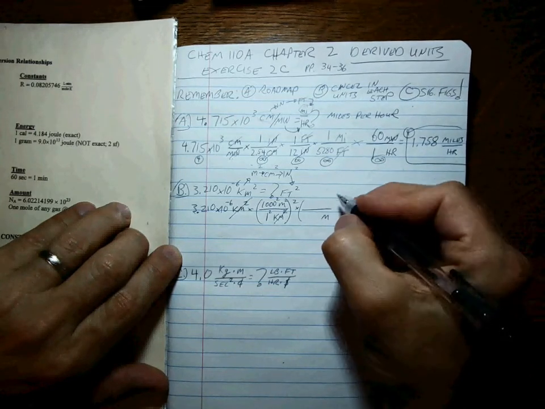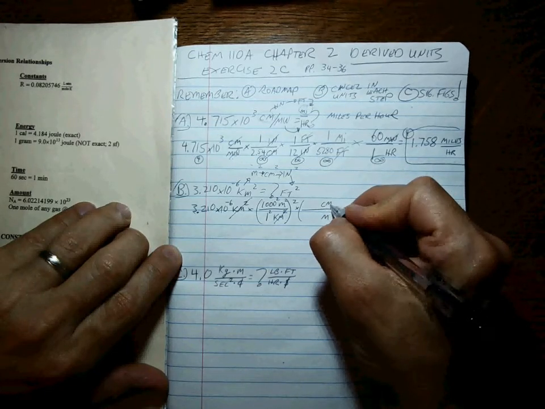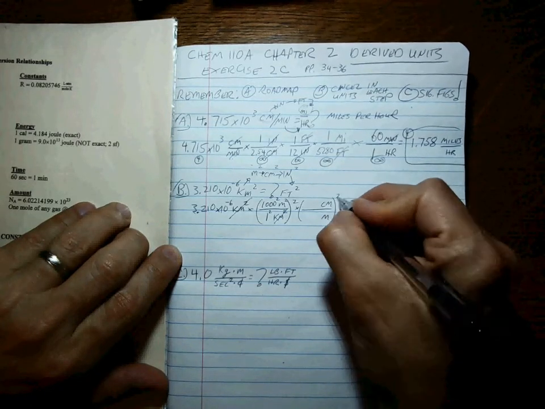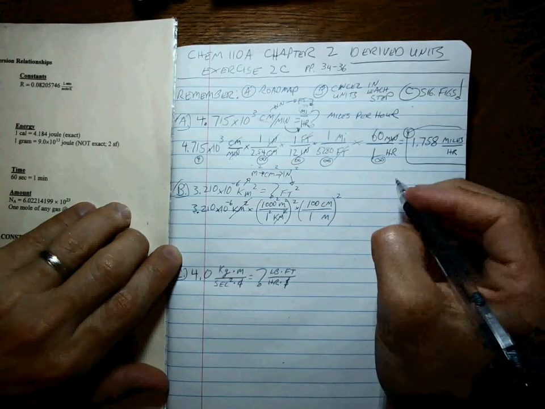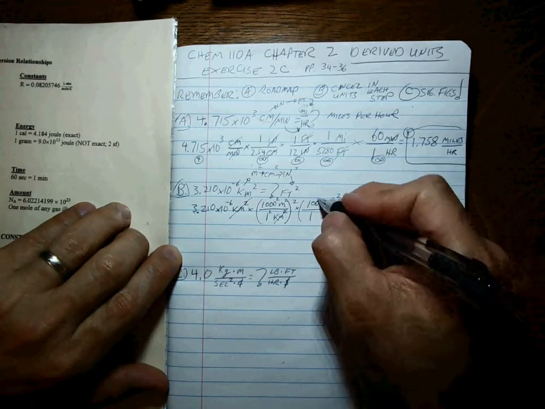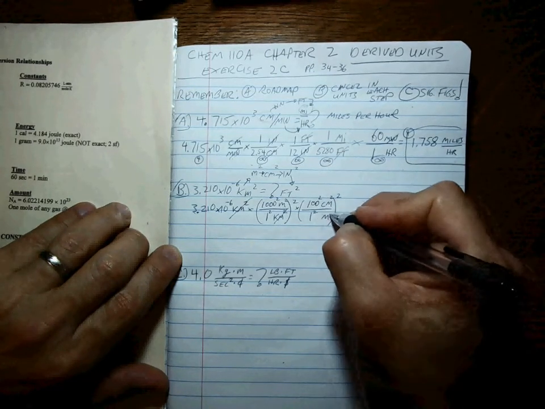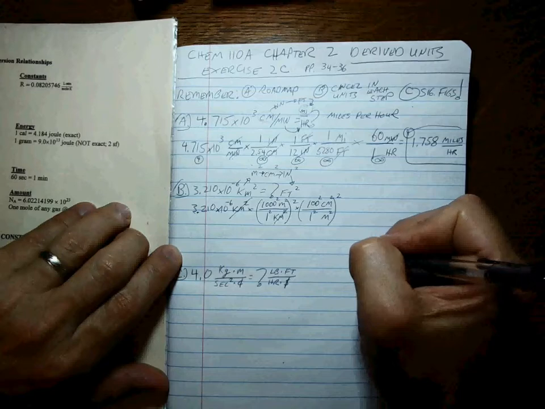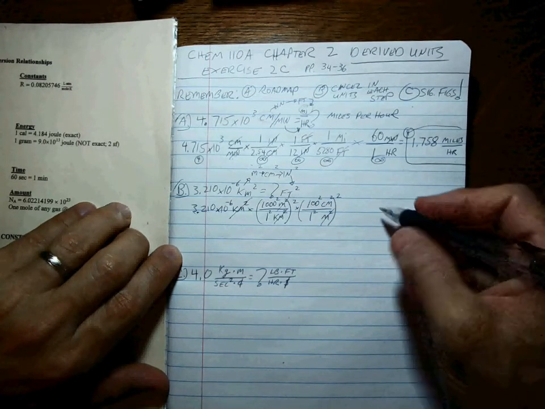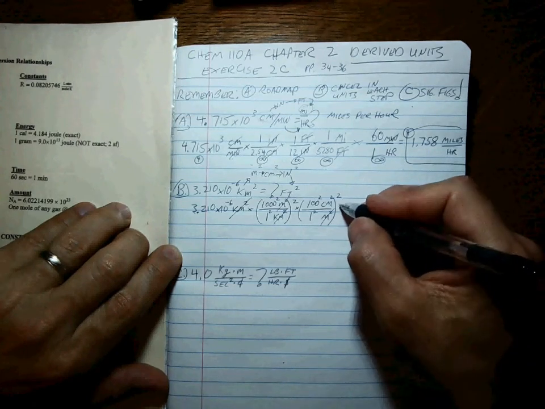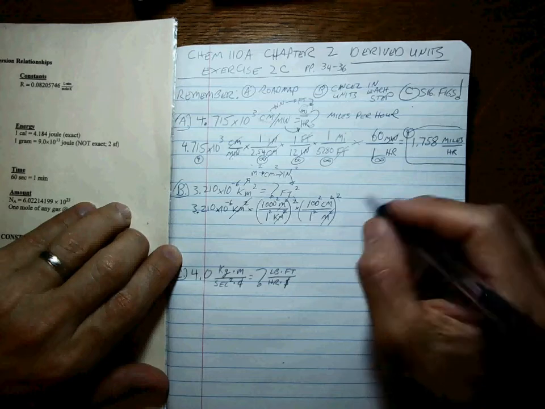Meters on the bottom, centimeters on top. If we square everything, there's 100 centimeters in 1 meter. That means we square the 100 and the centimeters and the 1 and the meters. That allows us to cancel out the meters squared. Good? And taking care of that by squaring everything.